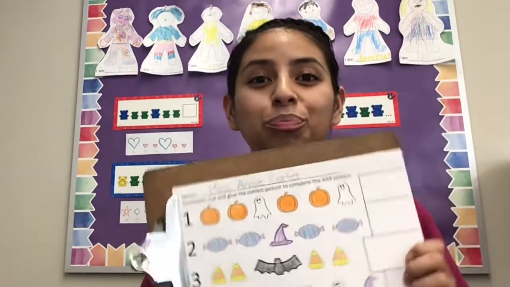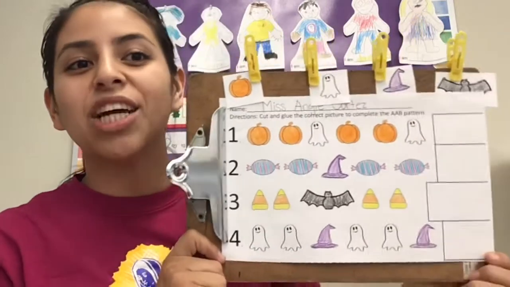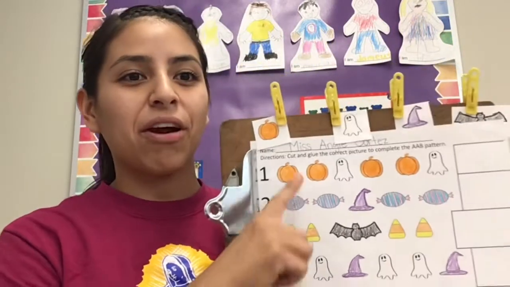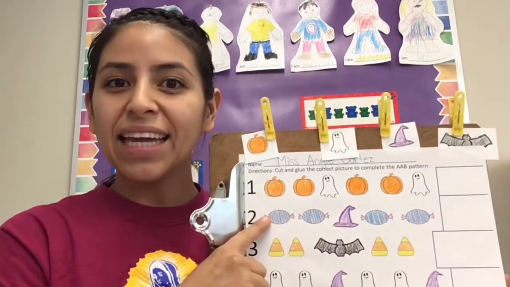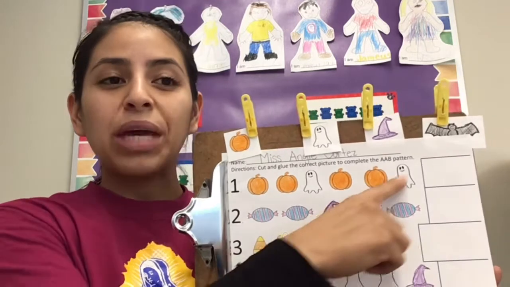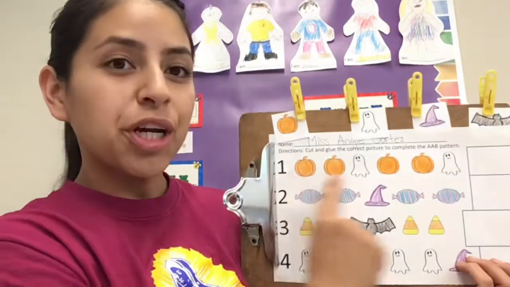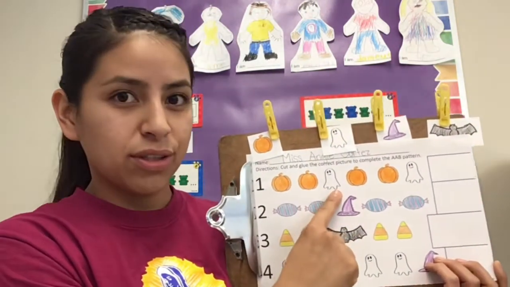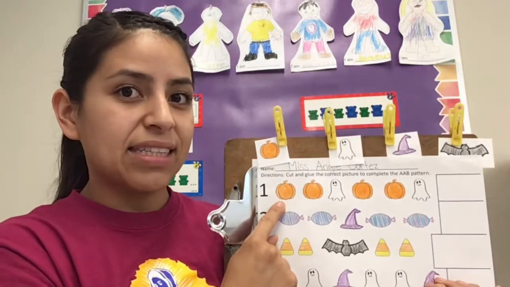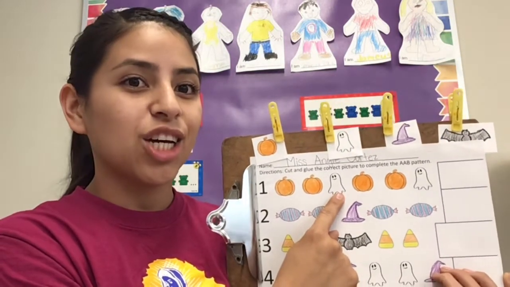However, today you will be helping me with spooky patterns. You're going to be using things that you normally see around Halloween time. We have our pumpkins, our ghosts, our witch's hat, some candy corns, and we have to find the missing piece to our pattern. For number one, they decided to use pumpkins and ghosts. Their A is the pumpkin and their B is the ghost.